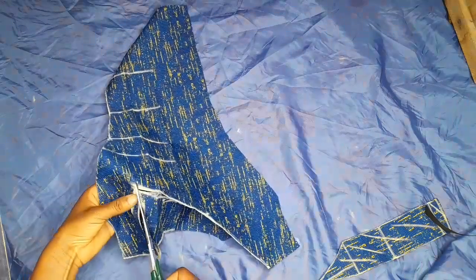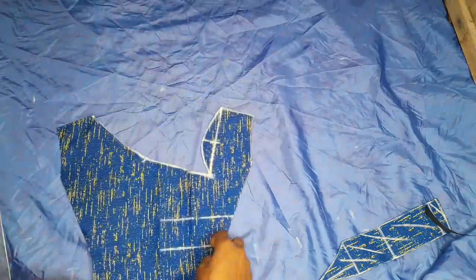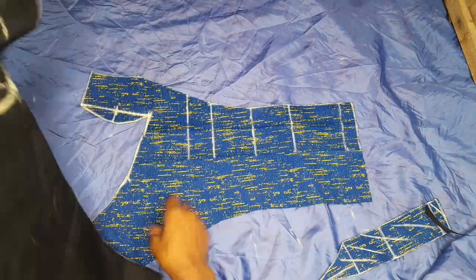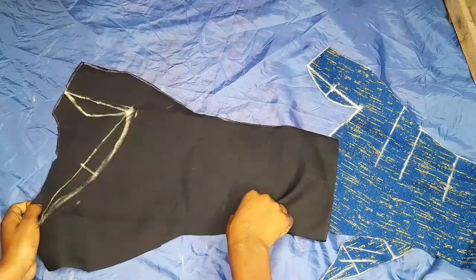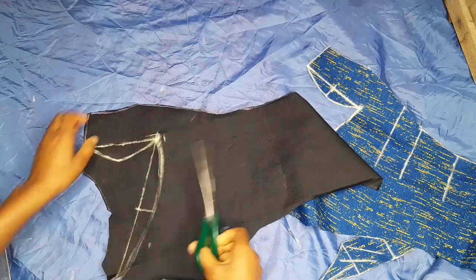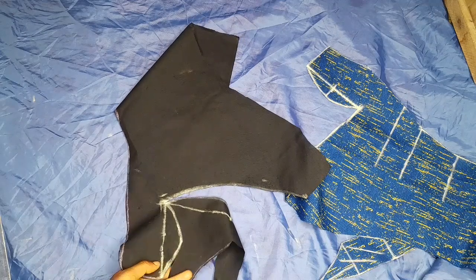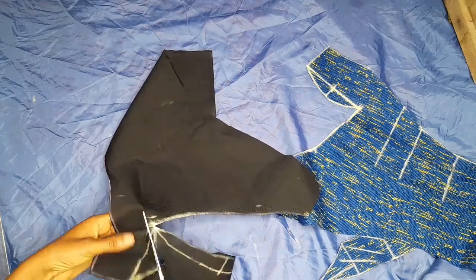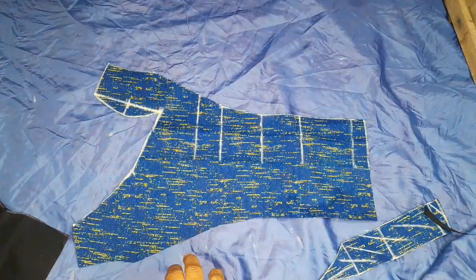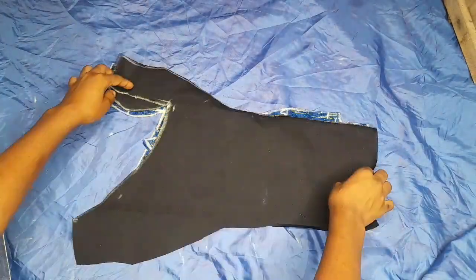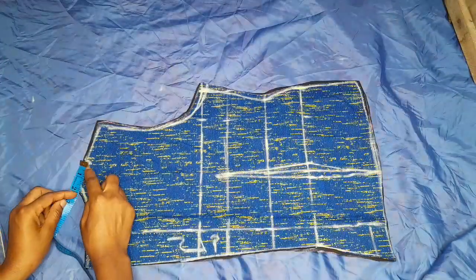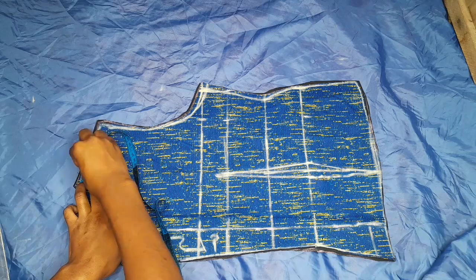So we just finished drawing, we just finished cutting the front, back, everything, and we are going to do the same on the lining part from the back to the front. And for the back one, we do the same.